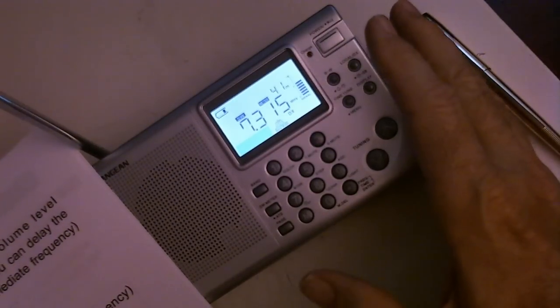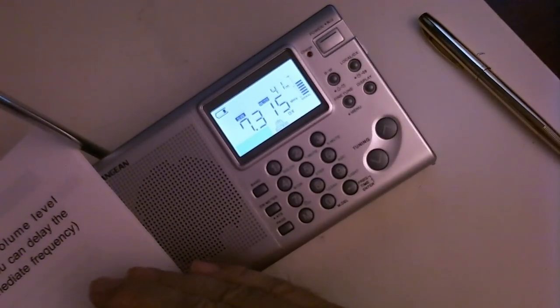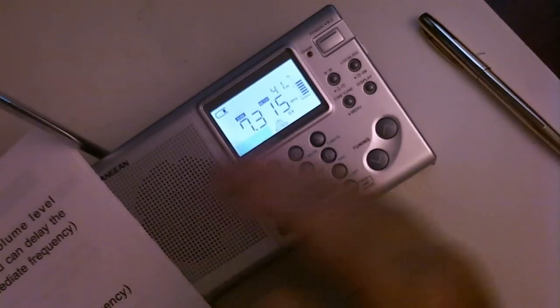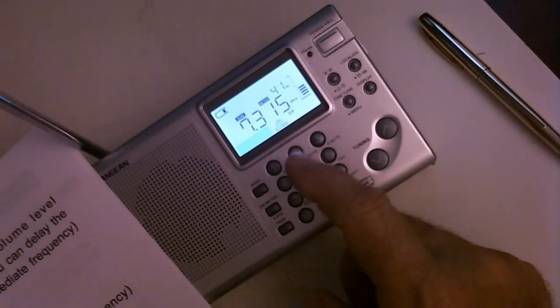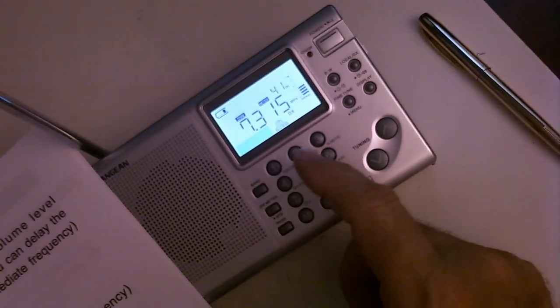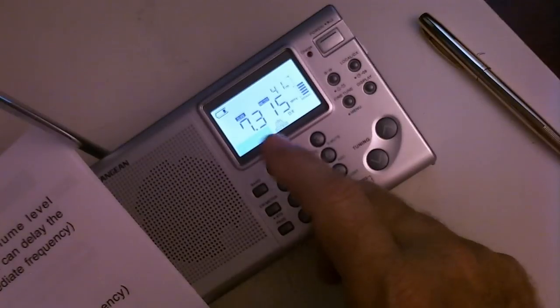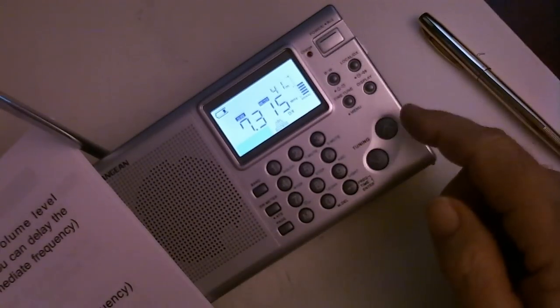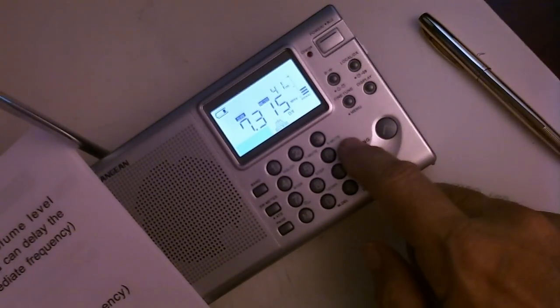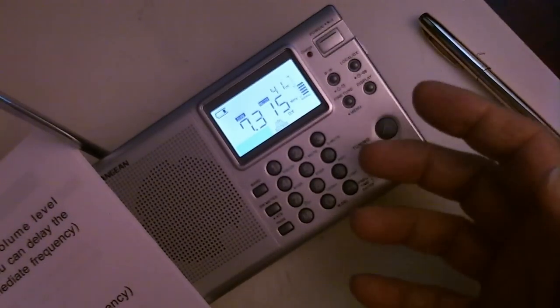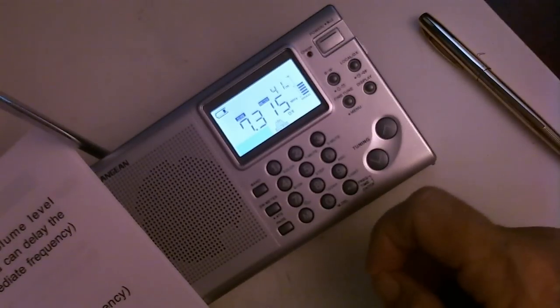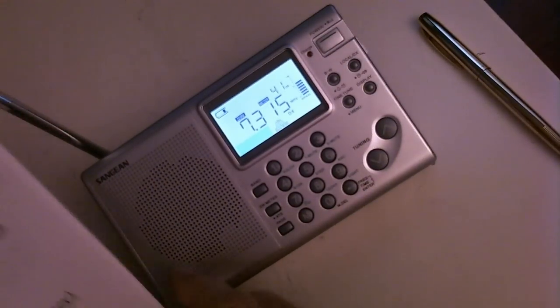And typically, if you can fix things back at the IF stage, then you're going to get a better signal. So there is no AVC control as defined. Now we talked about in the previous video the S mute or the soft mute, and I guess you could consider that an AVC control.